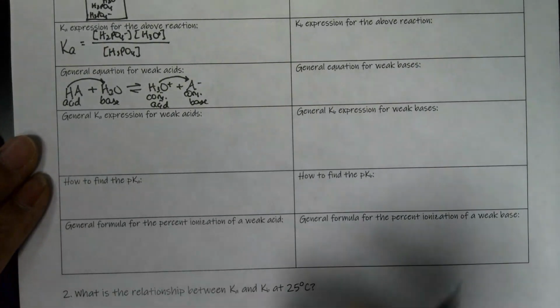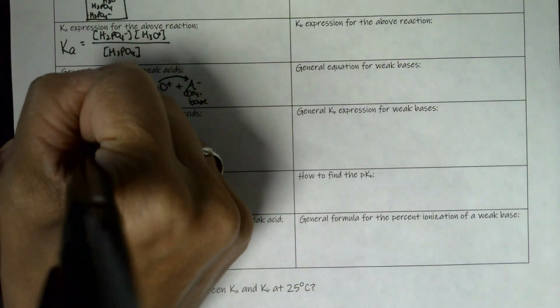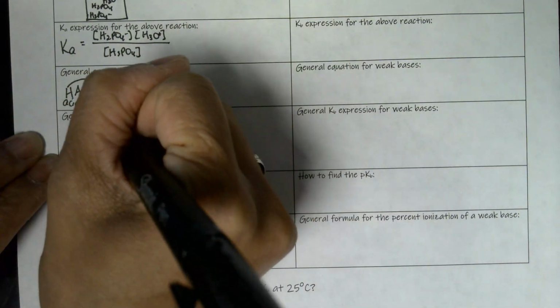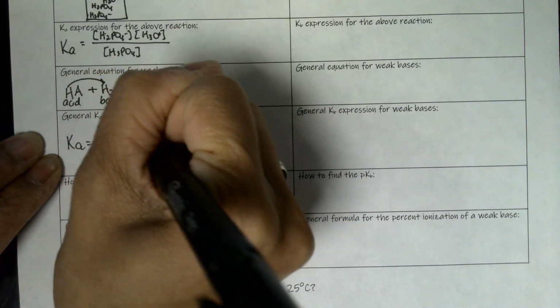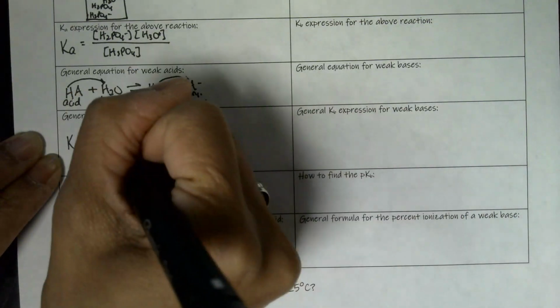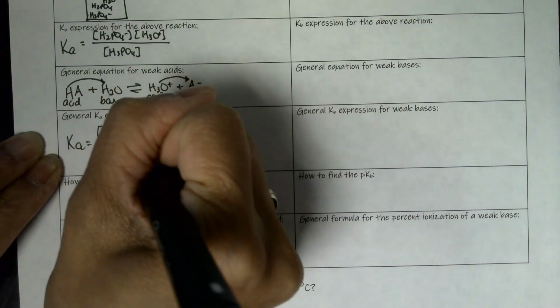So a general Ka expression for any weak acid would be Ka is equal to the concentration of H3O plus times the conjugate base over the acid.